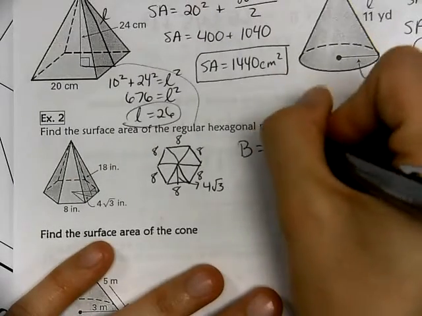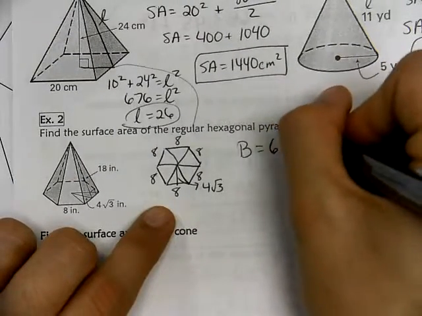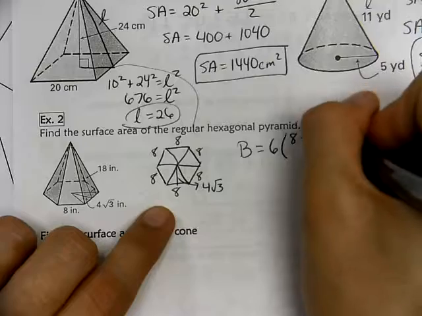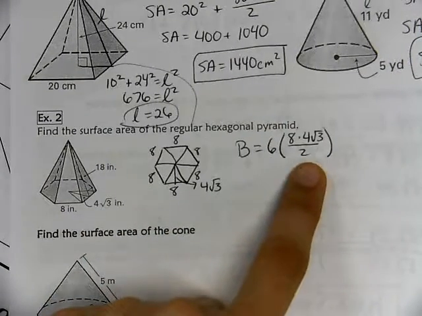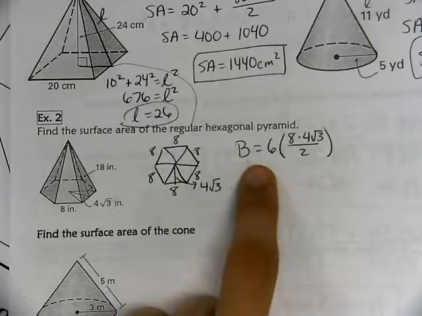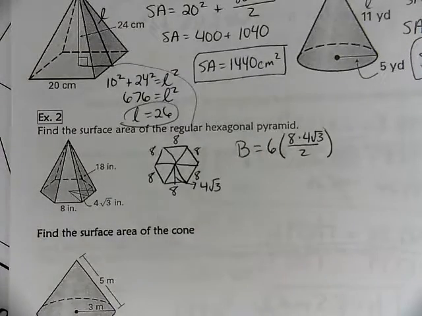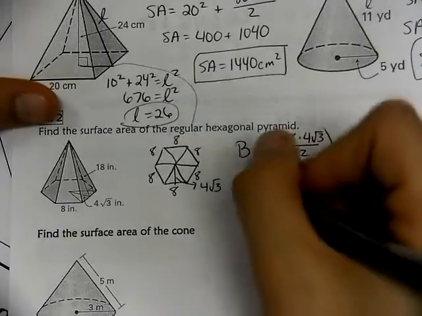So we're going to do 6 times 8 times 4 root 3 divided by 2, because that's the area formula for a triangle. And there's 6 of them. You will not see this on the quiz. I just want you to see how it looks.